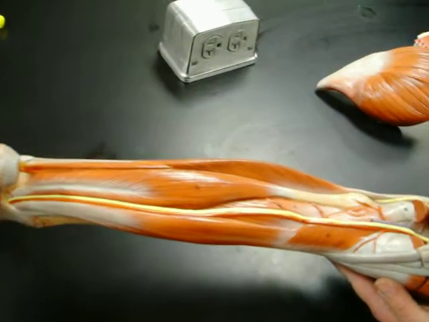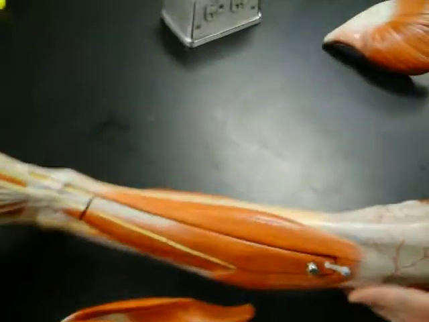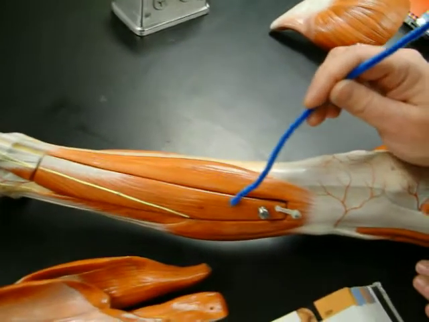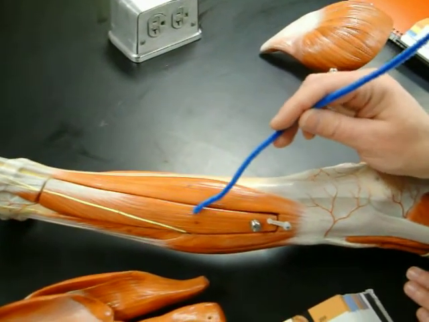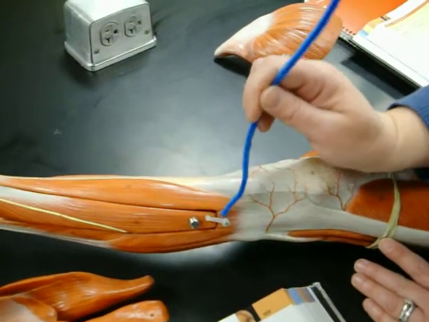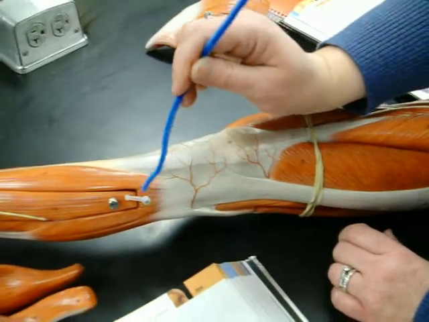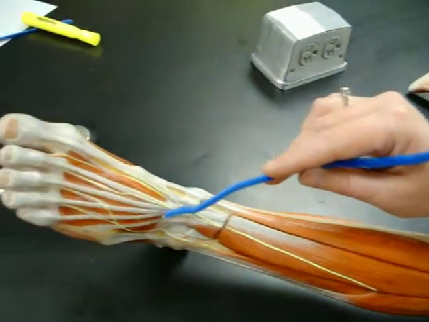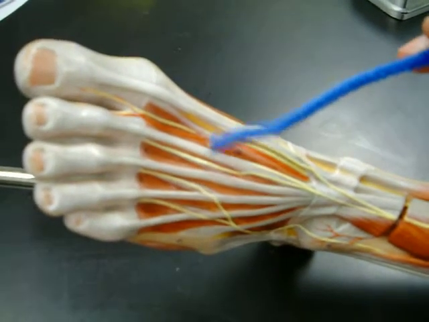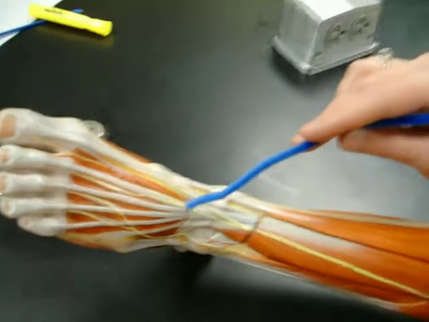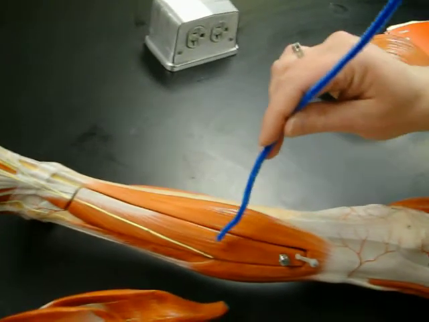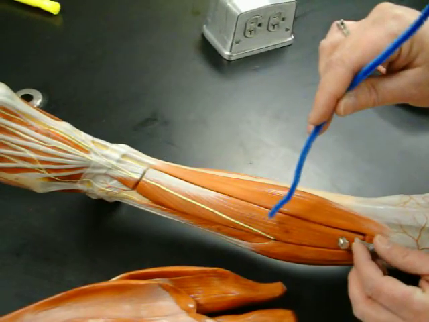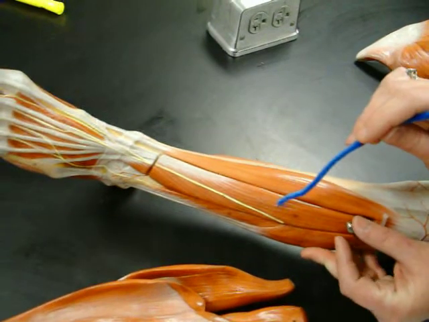The digital extensors. Next to that is the tendon. The first one is the extensor digitorum longus. Its origin point is the lateral condyle of the tibia and the anterior surface of the fibula. The insertion point is the superior surface of phalanges, toes 2 through 5. The action is extension of toes 2 through 5, dorsiflexes the ankle. The innervation is the deep fibular nerve L5 and S1.